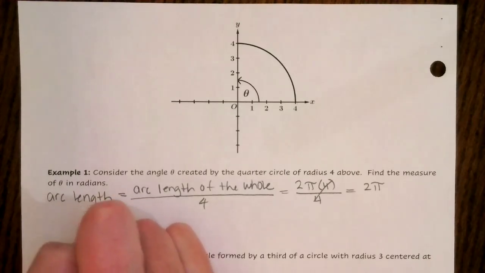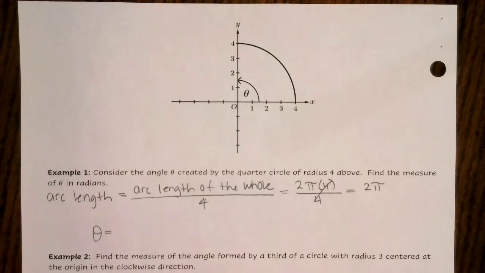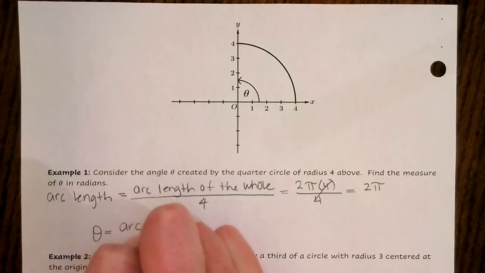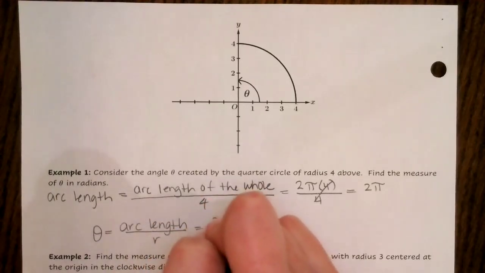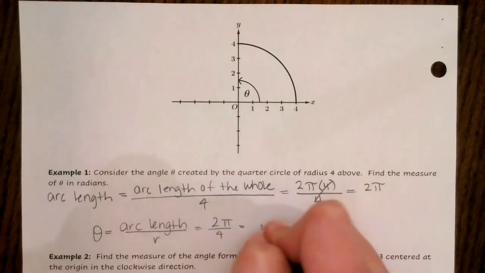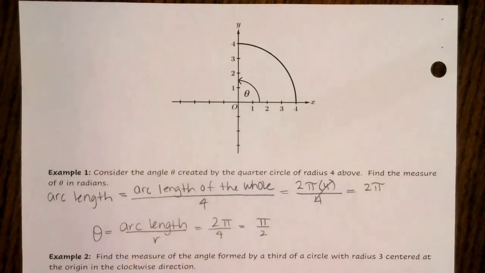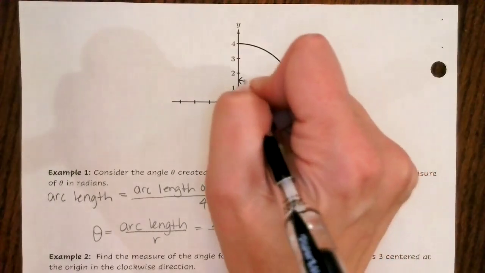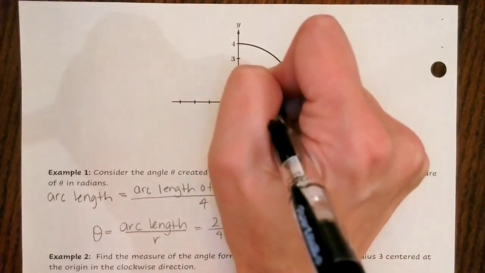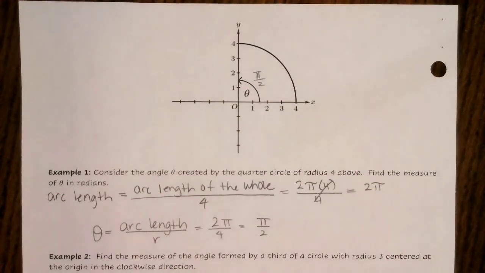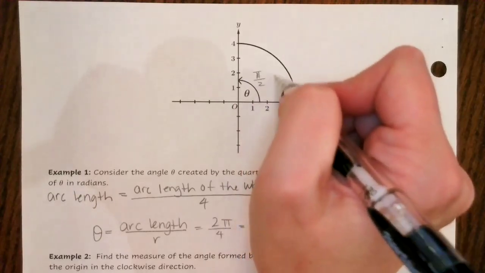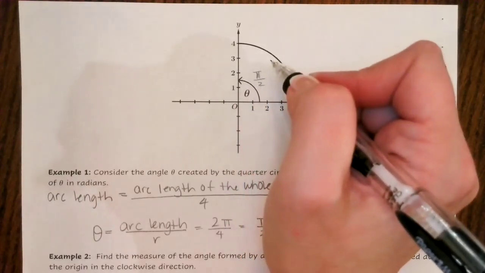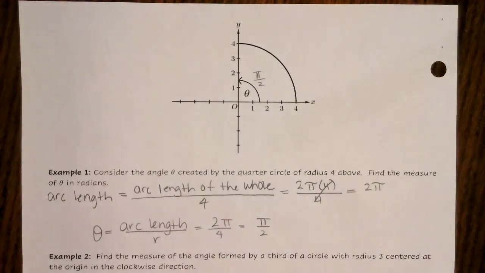Now, to find the theta, we did that on the other side. We do the arc length over the radius. And so I'm going to get 2 pi over 4. And when I reduce that, that becomes pi over 2. So this angle right here is pi over 2 radians. In geometry, you learned that's a 90-degree angle. So 90 degrees and pi over 2 are the same measurement of angles. 90 degrees would be in degrees, pi over 2 would be in radians.